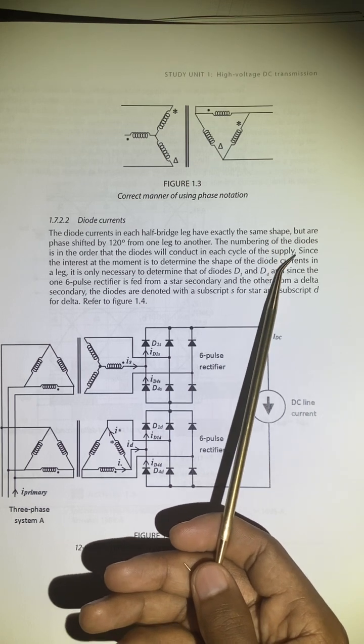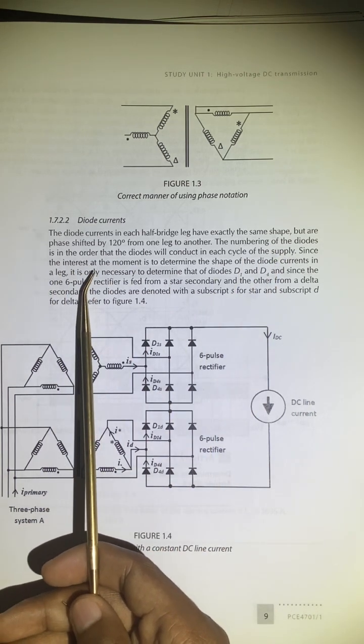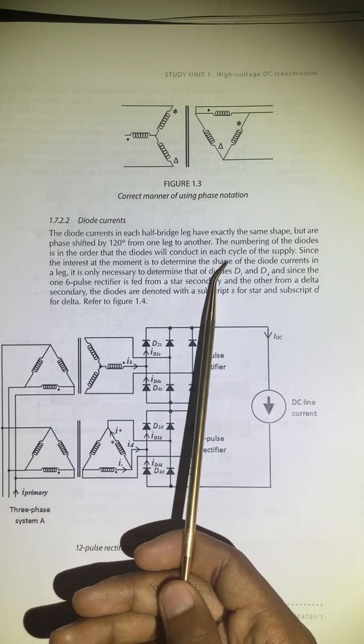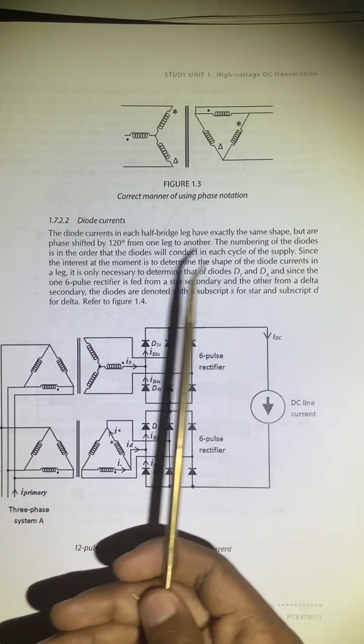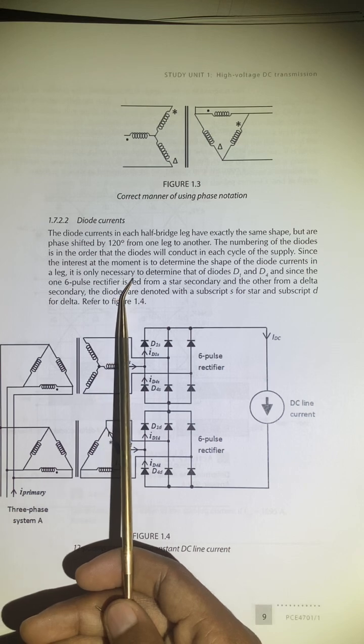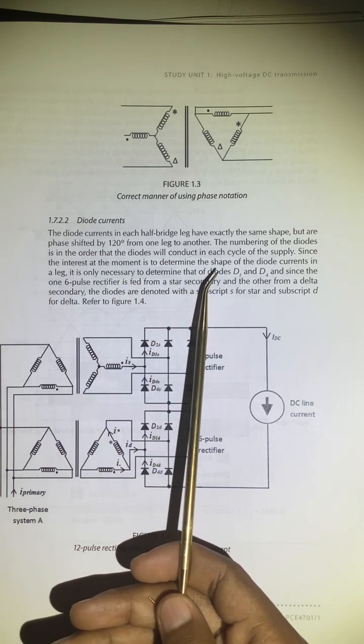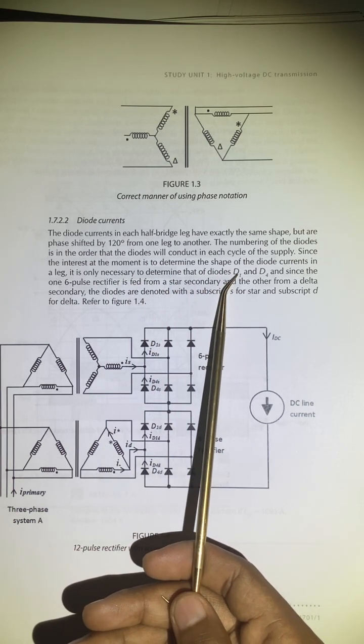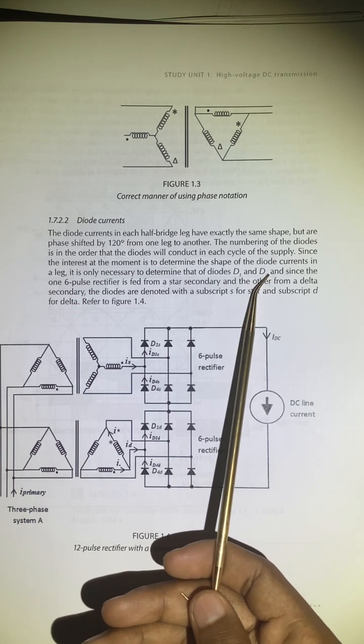Since the interest at any moment is to determine the shape of the diode currents in a leg, it is only necessary to determine that of diode D1 and D4.